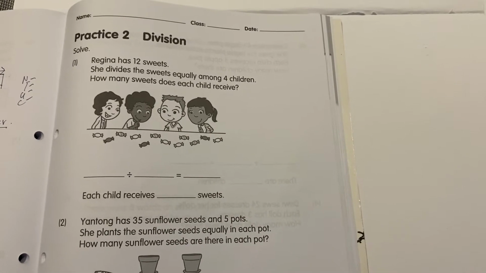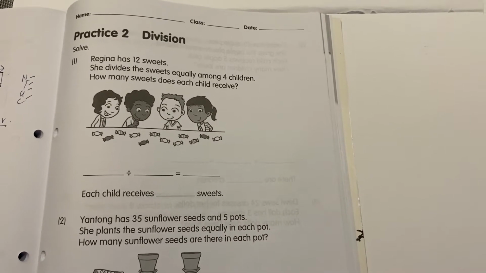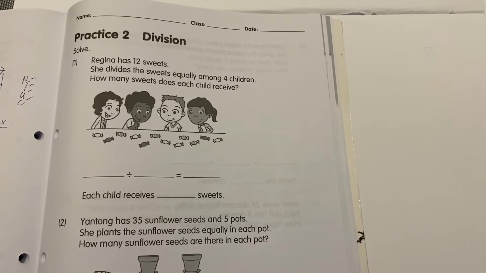Alright, so here I'm back with chapter 8 on word problems. Today I'm going to focus on division, because we're done with multiplication. So today we're just going to do division. Now let's take a look.